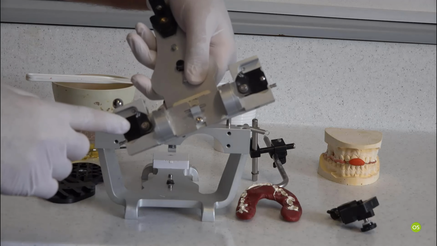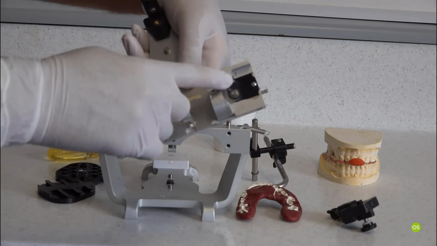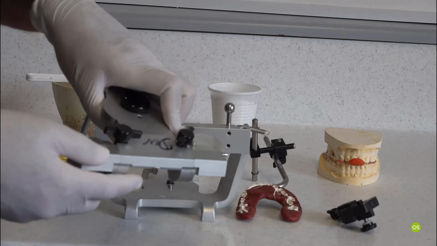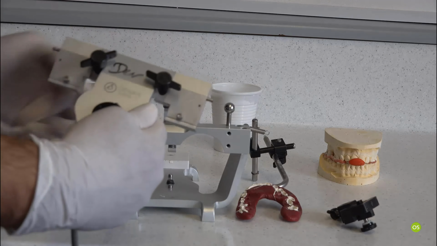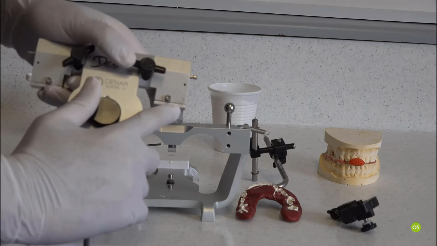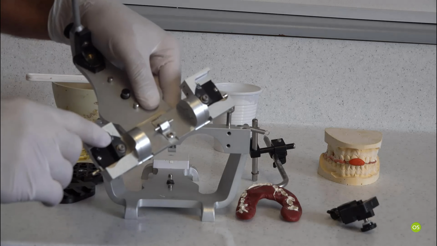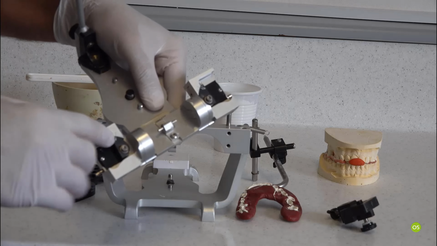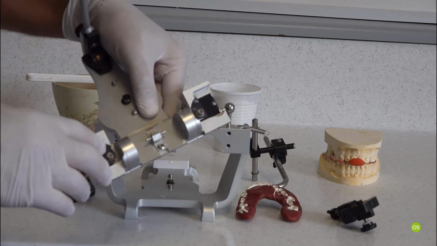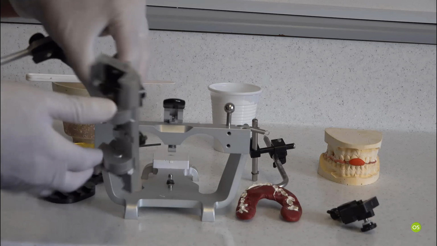Inside here you will have the numbers, progressive side shift, and then here you will have immediate side shift around here. So I would keep immediate 0, progressive between 5 and 10, so it's around 7-ish. But make sure that they both are the same.